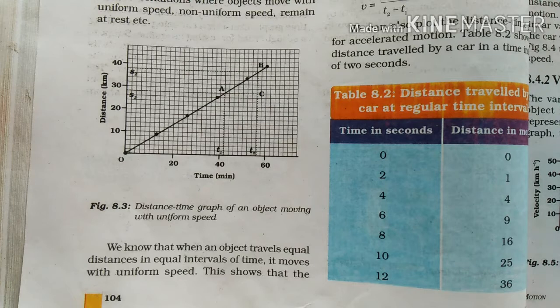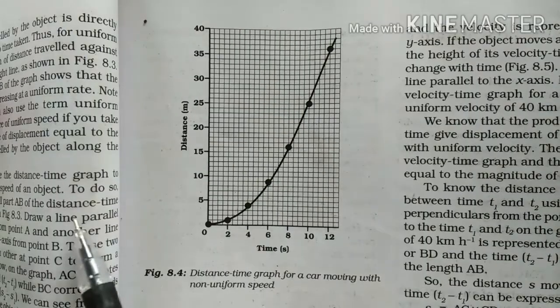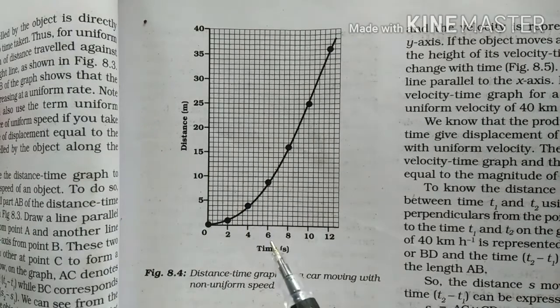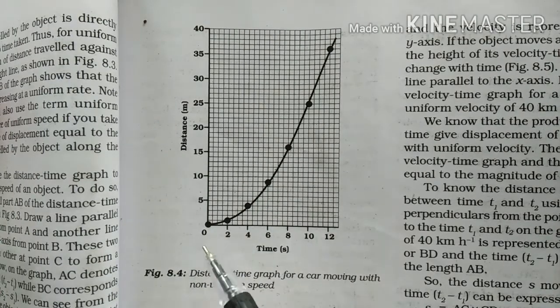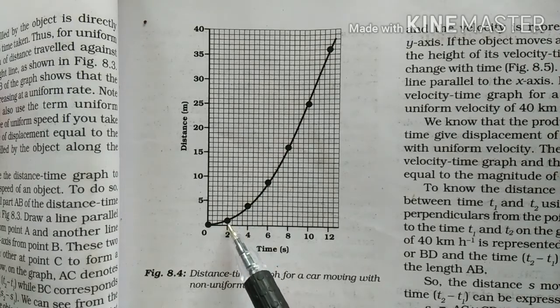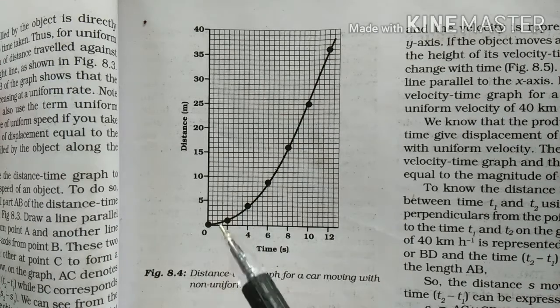Now we will move on to the next page. See here, as per the previous table 8.2, the graph is there. That car is moving in a non-uniform motion. After 2 seconds it covered 1 meter distance.